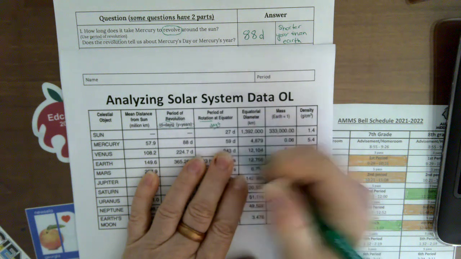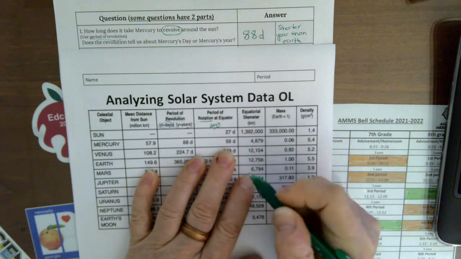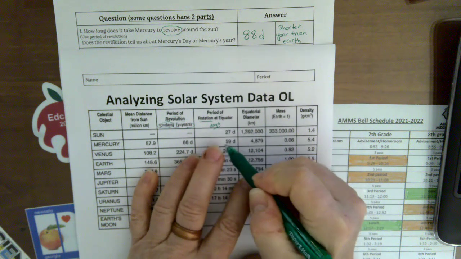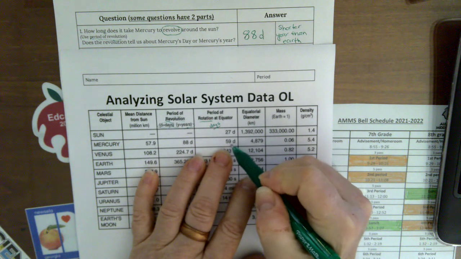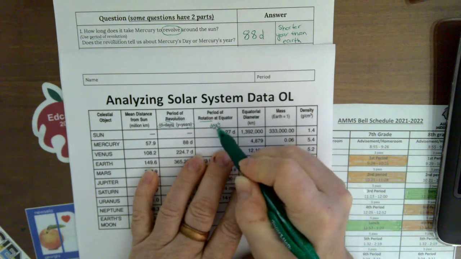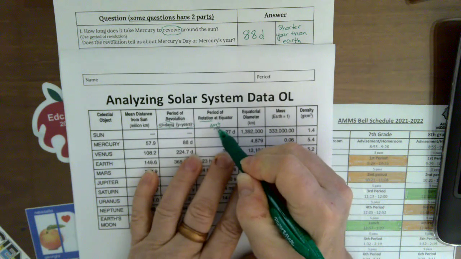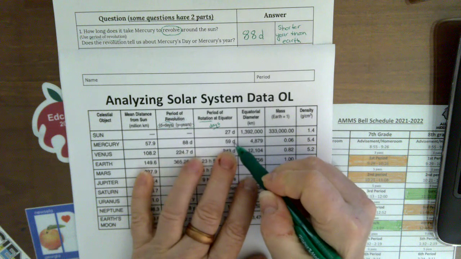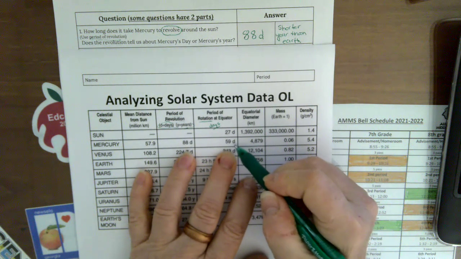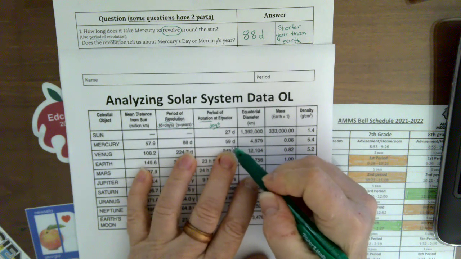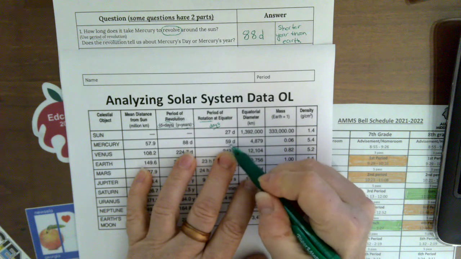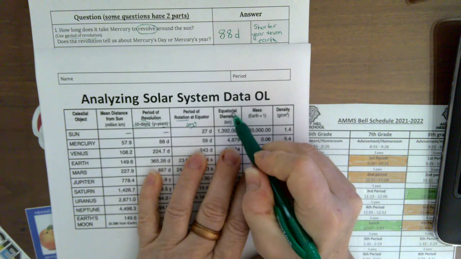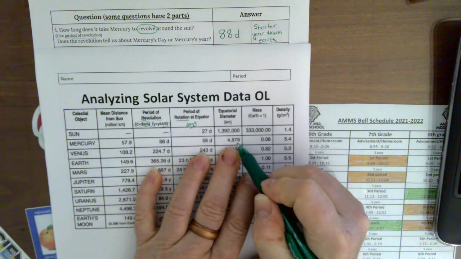That's how long it takes us to spin around in place. So it takes 59 Earth days for it to make one rotation. That means it spins on its axis much slower than we do. It only takes us 24 hours to go all the way around one rotation, but it takes them 59 Earth days. This tells us the equatorial diameter.